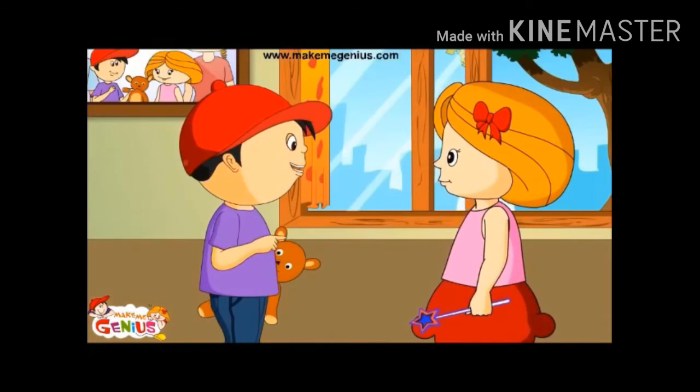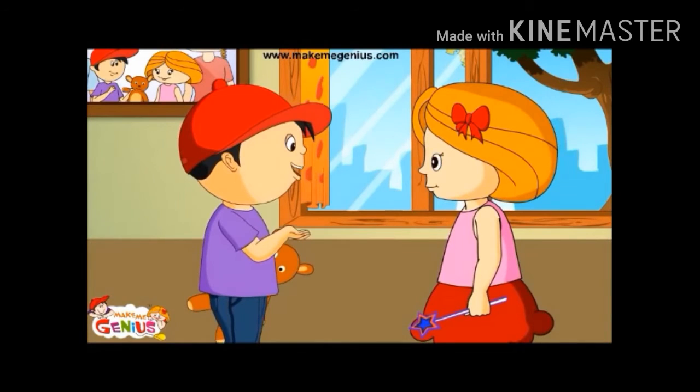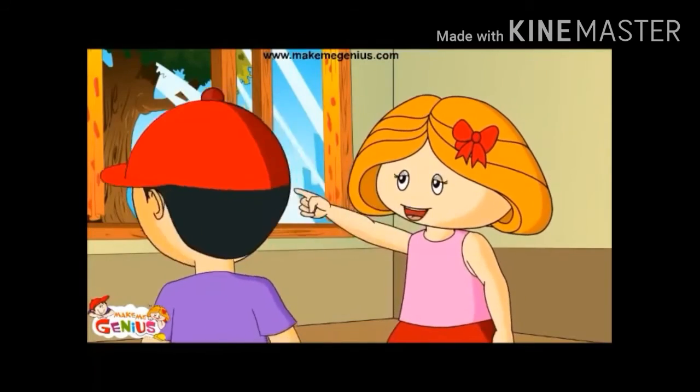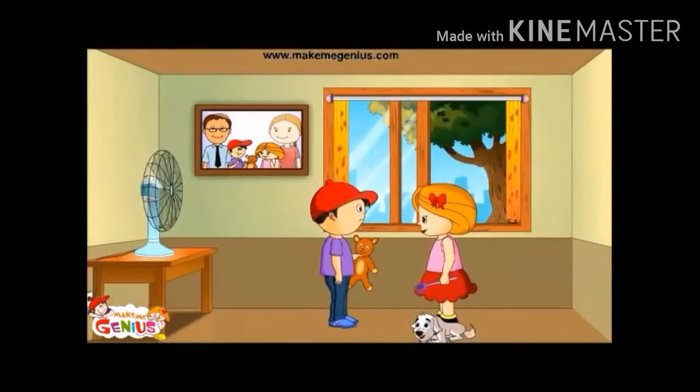Tommy just told us the other difference. Tommy and we can move, but non-living things can't move. Yes, this picture on the wall, table and teddy bear can't move. Let's also note this down. So now we know 3 differences between living beings and non-living things.